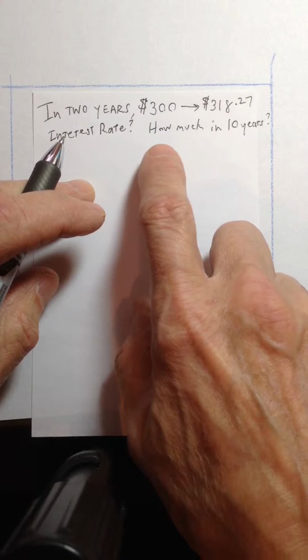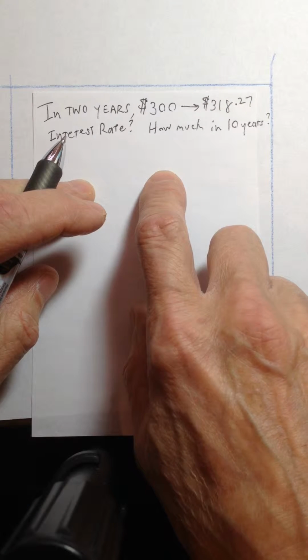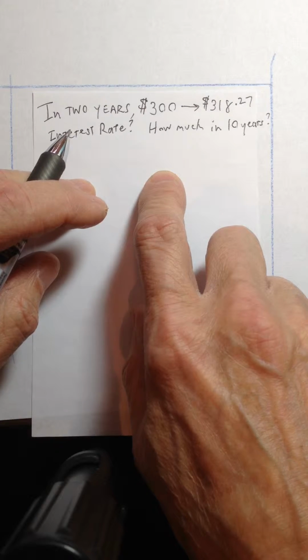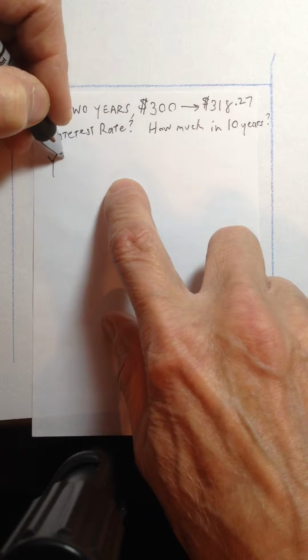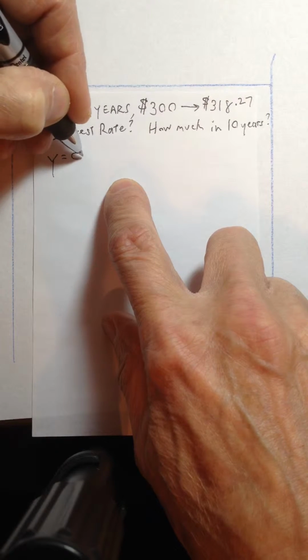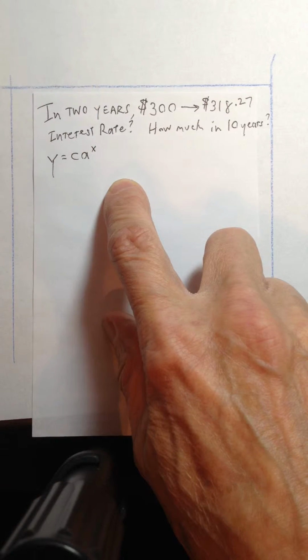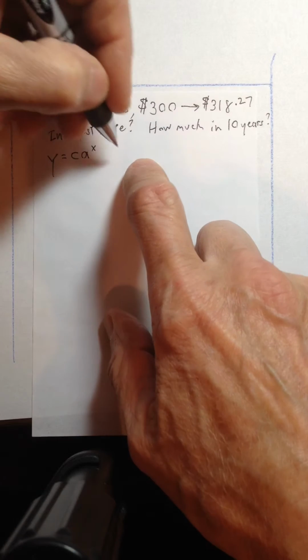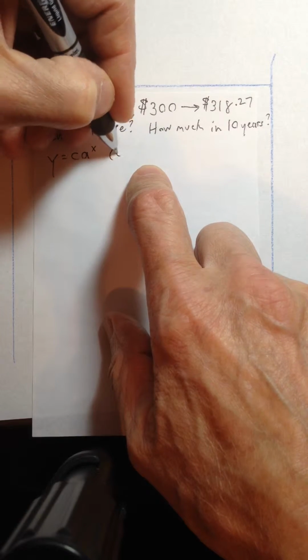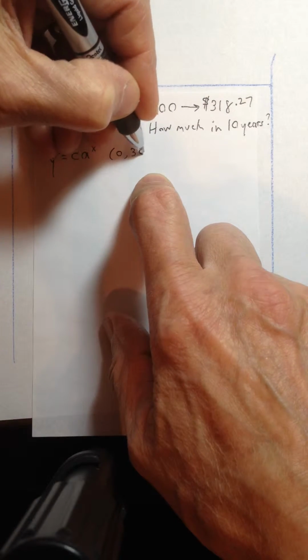Okay. Here's how we interpret this to fit in with our work with exponentials. Remember, the generic exponential is this: y equals some constant times a to the x. We're going to think here of this $300 as being the money amount at time 0.